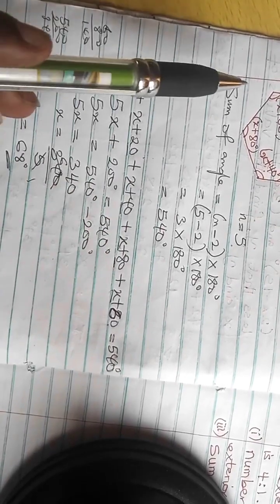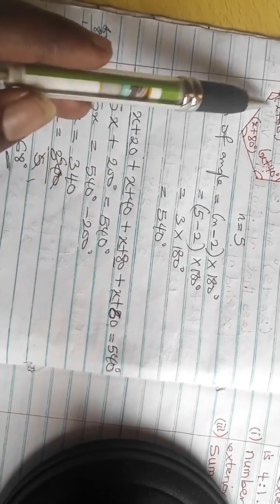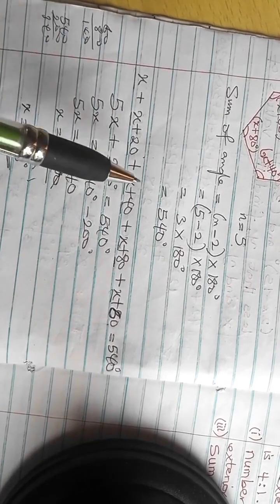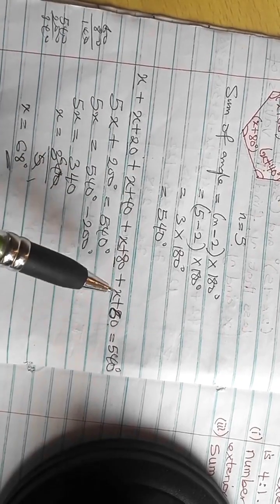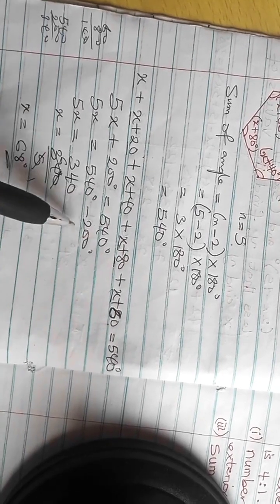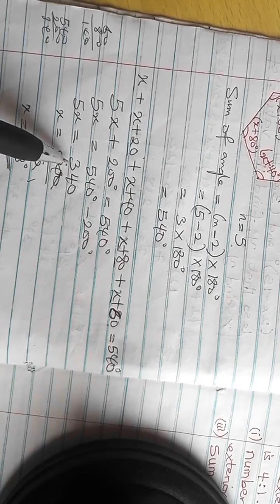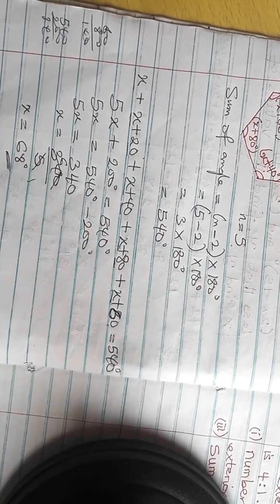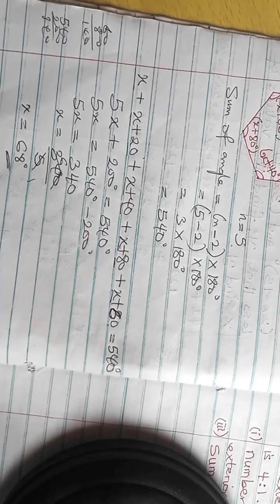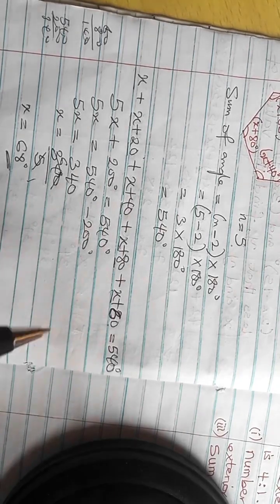Then when I add how many x? 1, 2, 3, 4, 5. That gave me 5x. Then if you add everything here together, you have 200. And if you collect the like terms and subtract, you are going to have 340. Divide both sides by 5. It will give you your final answer. So we stop here. Now, we are moving to the third question.